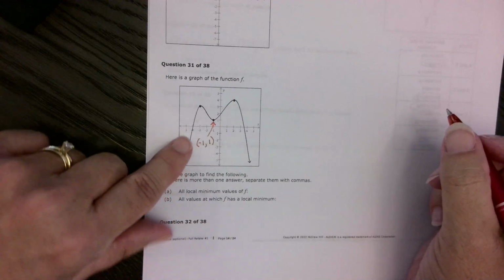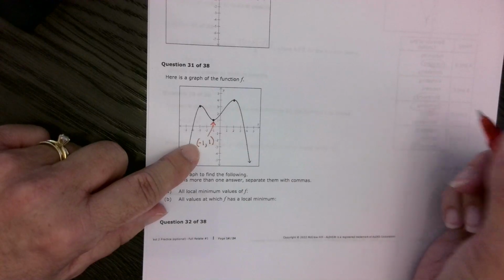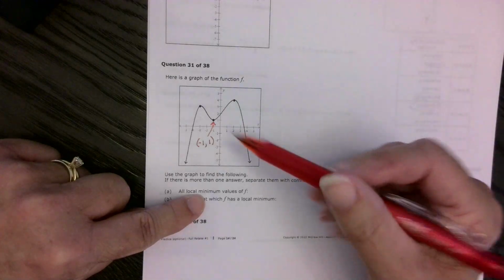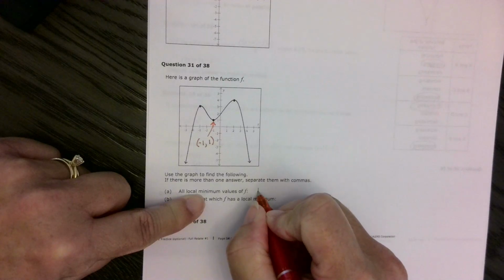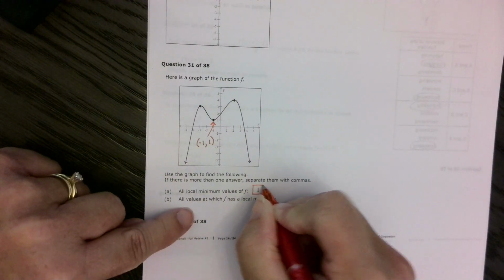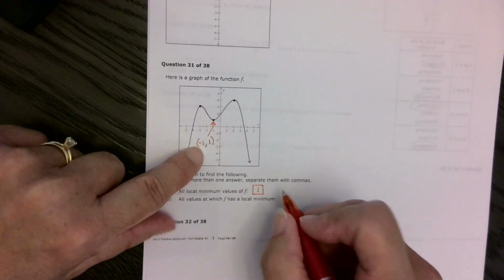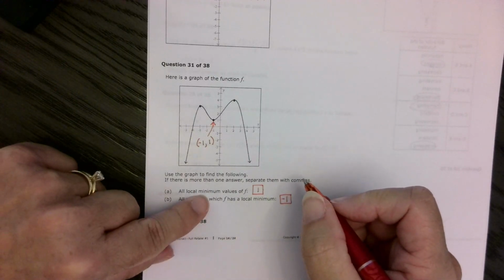So if it asked for the ordered pair, then you'd put that, or the point at which it happened. But because of this, it wants to know what is that minimum value, which is that 1, and all values at which F has a local minimum, that would be the X value of -1. So this is your Y value, this is your X value.